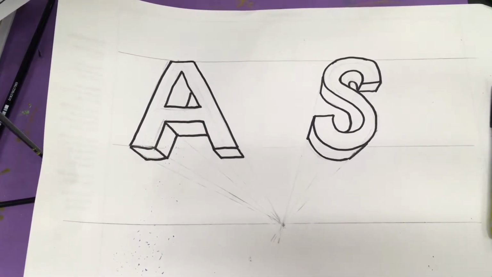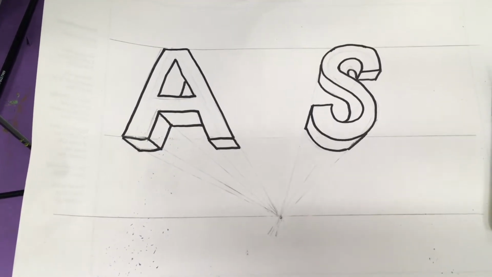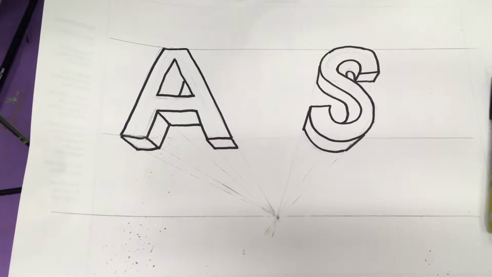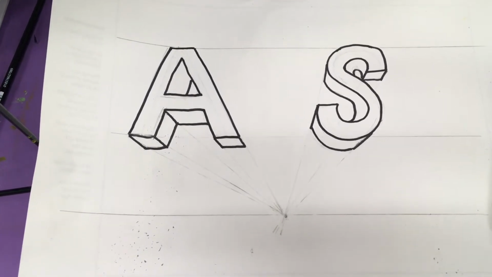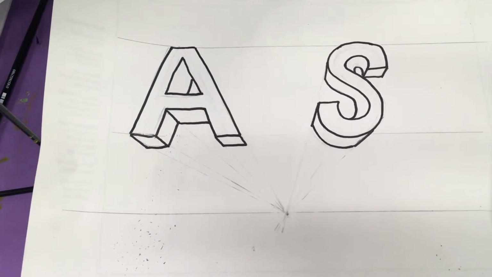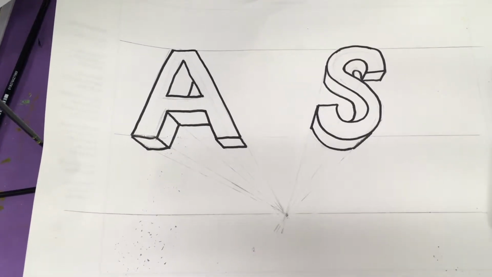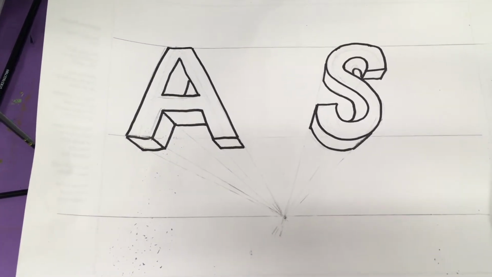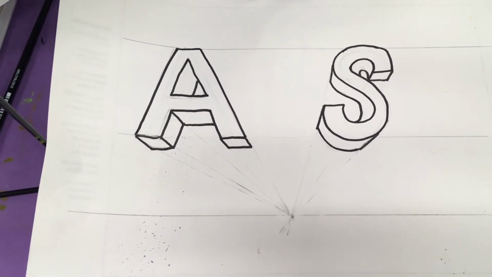Today's lesson is on 3D letters, and we're going to be bringing it back to a vanishing point, and the letters are going to appear to be floating in the sky above. That's the view today. I have a straight edge letter, the A, I'm going to show you how to do, and then I picked the letter S because it seems to be the more difficult letter, and I'll explain and demonstrate how to create a curved letter with the letter S.